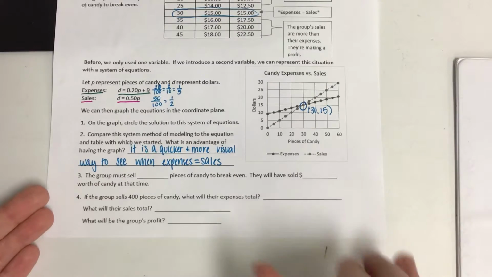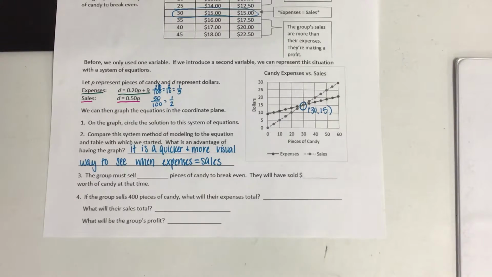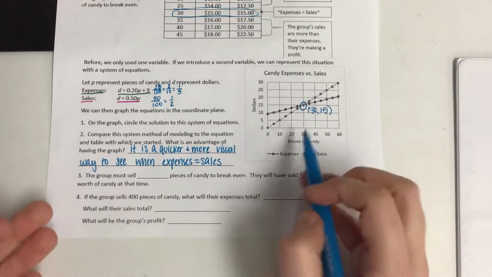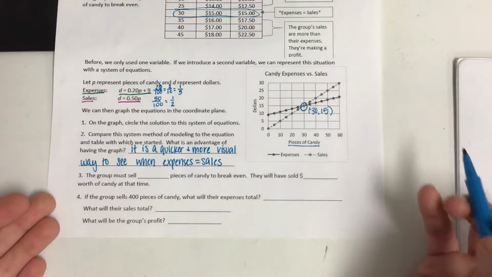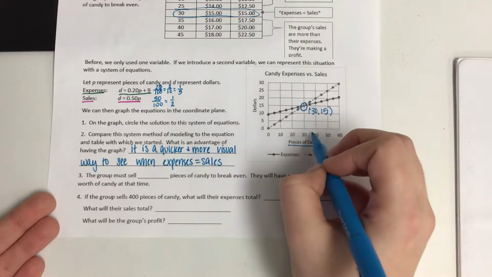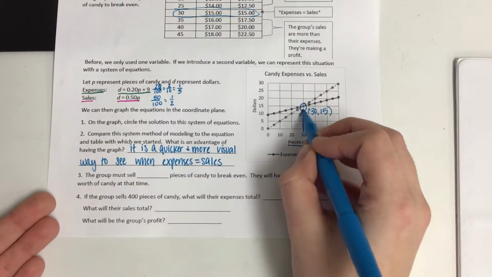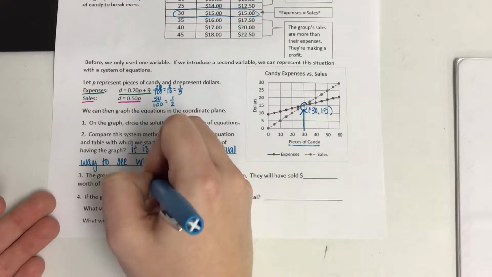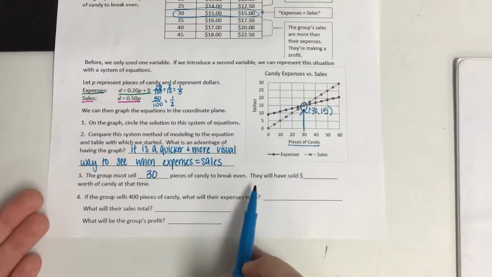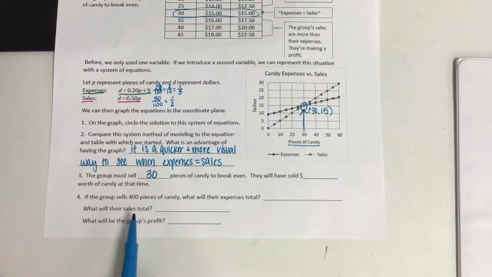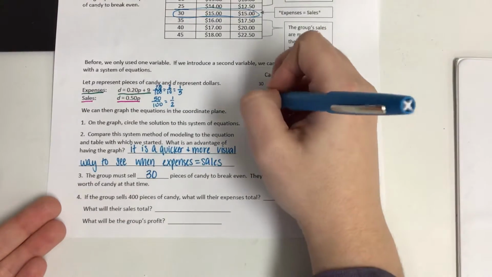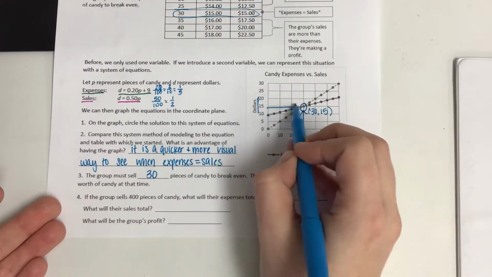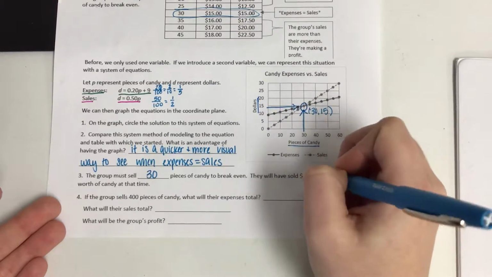So number 3 says the group must sell how many pieces of candy to break even? Well, we see our pieces of candy as our x-axis, which means that it's going to be our X. That tells us our number of pieces of candy, and in this case, it's going to be 30. Then it says they will have sold how much money worth of candy at that time. So our money, or our dollars, is our Y, and then it's $15.